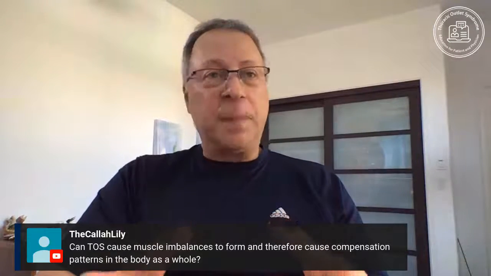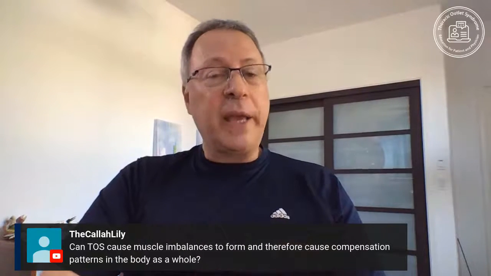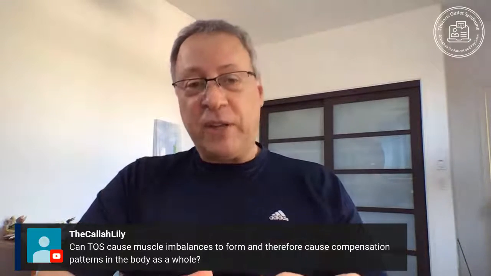The second part, compensation in the body as a whole, absolutely. You will react to pain. You will guard. You will take a posture, whether you're sleeping, working, standing, walking. You will assume a posture that has the least amount of pain. And the muscles that you shorten will stay short, and the muscles that you lengthen will tend to feel pain because you're lengthening them abnormally. If you take the short muscles and you try to stretch them and make them longer again, it can be very painful, and it's very hard to do without help.